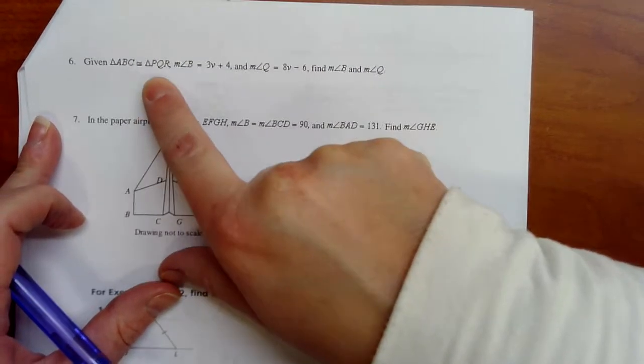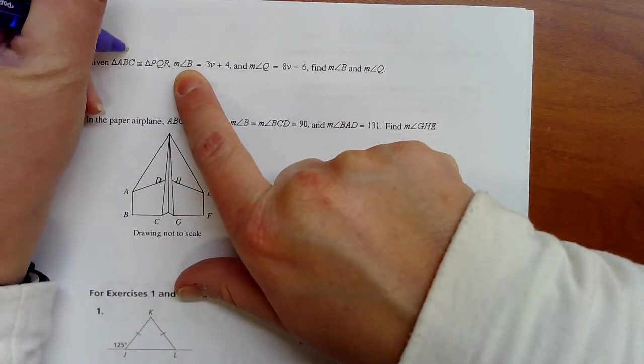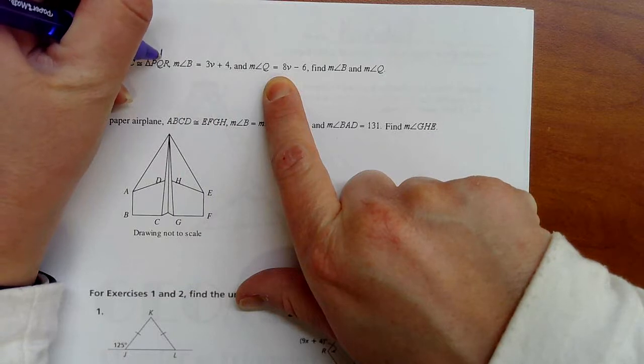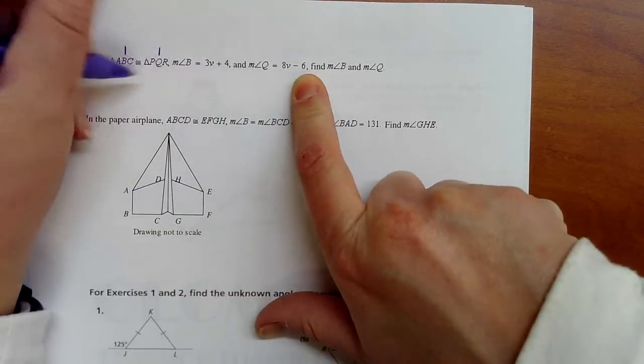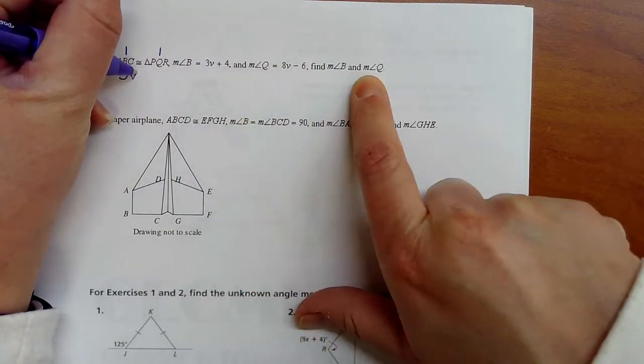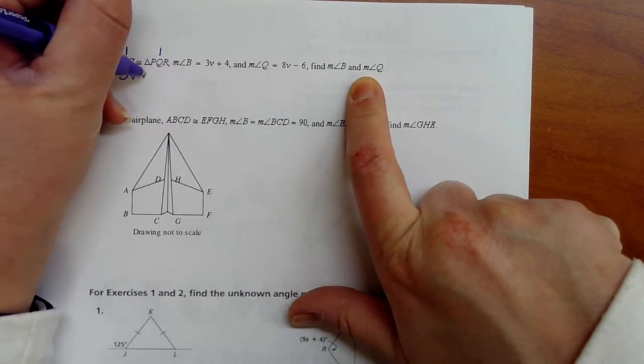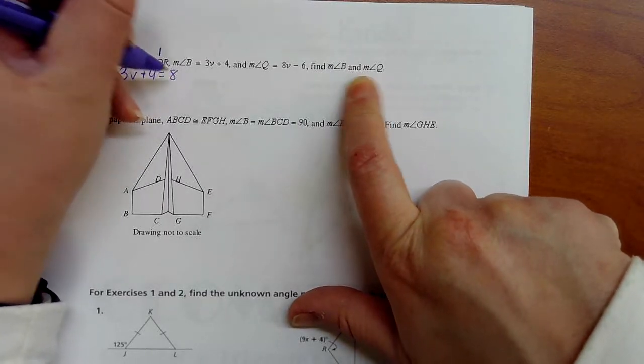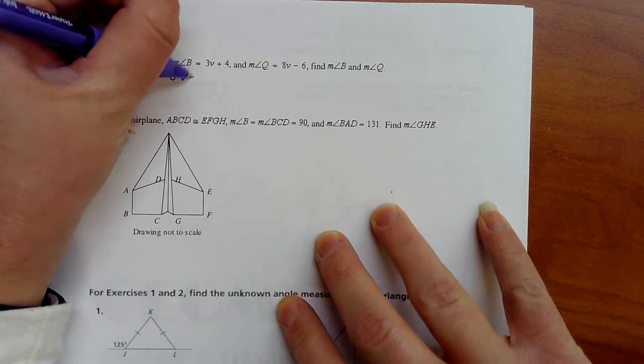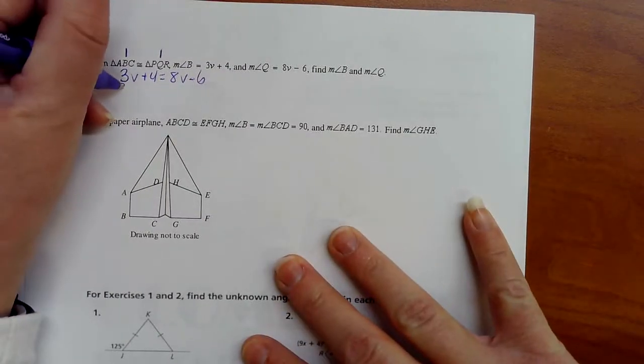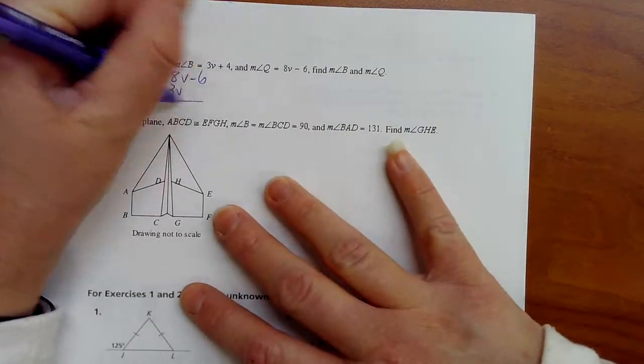Given that the triangles are congruent, B is in the middle, Q is in the middle, so that means they do correspond to each other, so they're equal. We need to set them equal, solve for V, and then find the angles by plugging it back in. So you're doing pretty much the same thing.